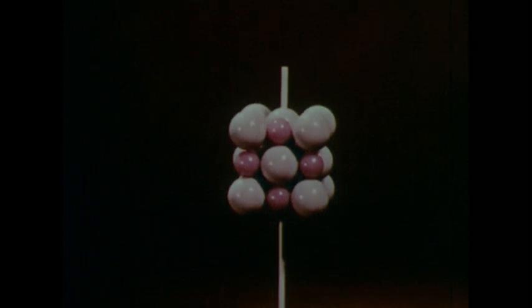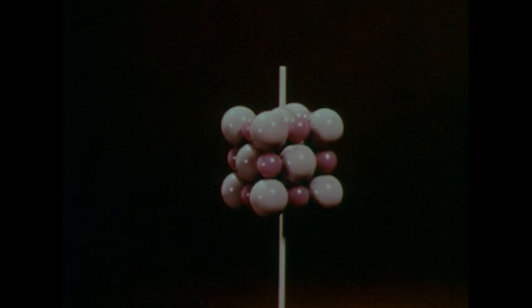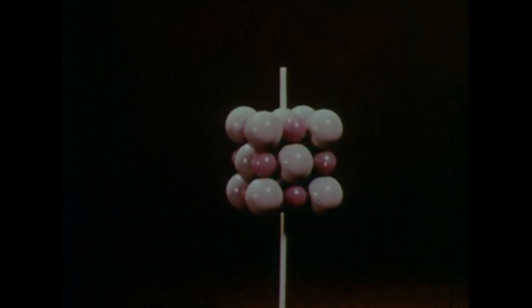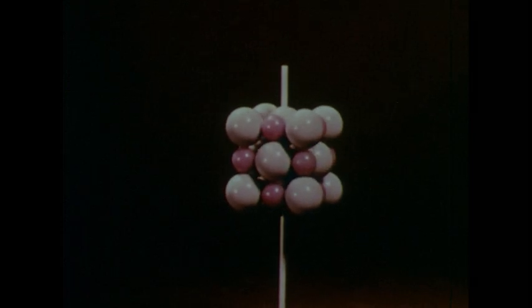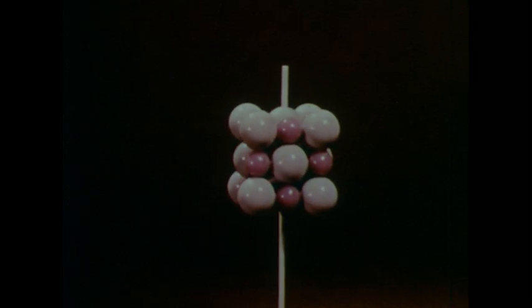Now let's examine the symmetry of arrangement of atoms around a vertical axis through the center of the cube. If we rotate the crystal around this axis through 360 degrees, we will find ourselves looking at exactly the same arrangement of atoms 4 times in the complete revolution.